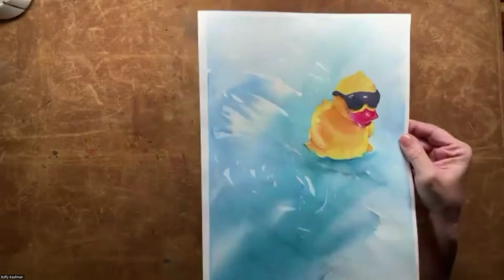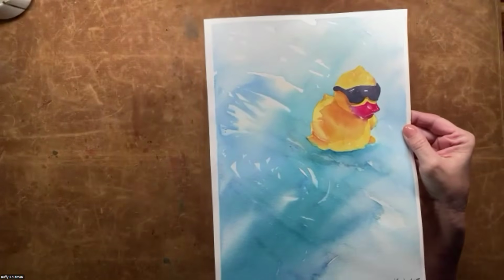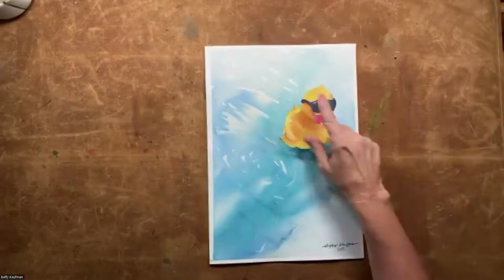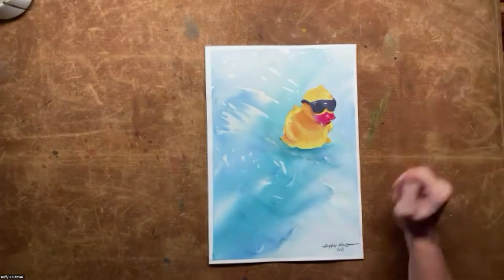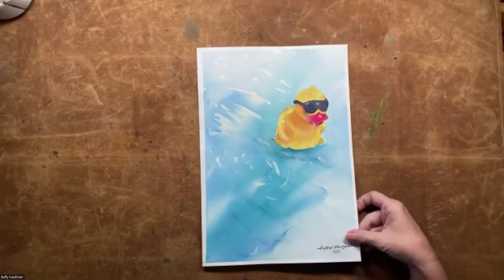And something fun is, if all else fails, you could always just paint a cute little rubber ducky. And really, to get reflection, you really just need a couple of highlights, and that's that. Just paint in your style.